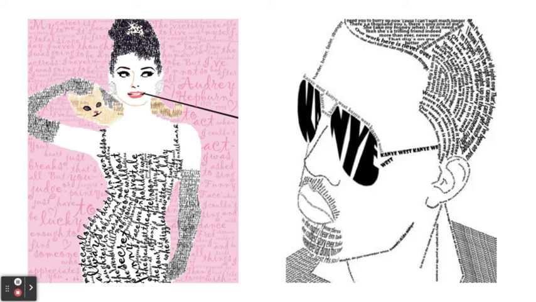All right, here's another example that relates to the project you're going to be doing. So again, we have Audrey Hepburn on the left and Kanye West on the right. And again, they are basically designed out of words and letters. A little bit of color in the Audrey Hepburn one on the left, and the one on the right of Kanye is all black and white. And the words, you probably can't read them from where you're sitting, but it is the lyrics, don't worry, the clean lyrics to some of his music.